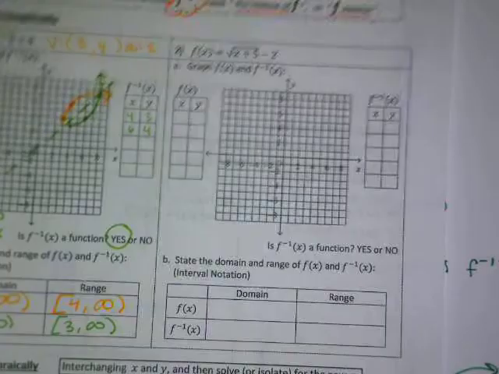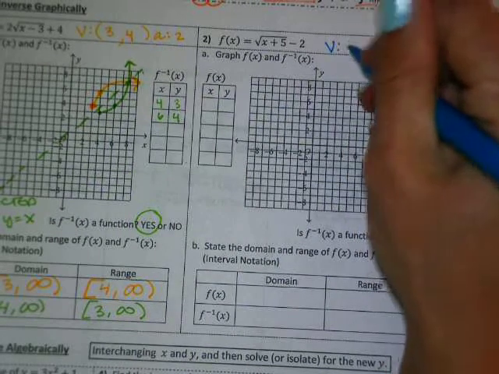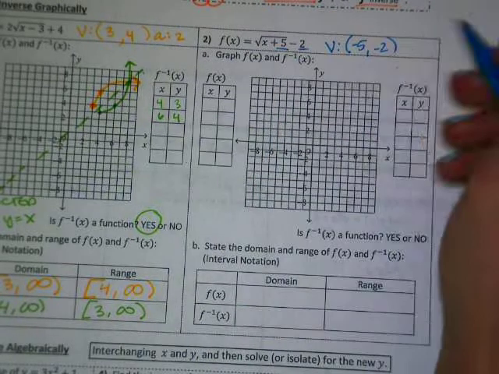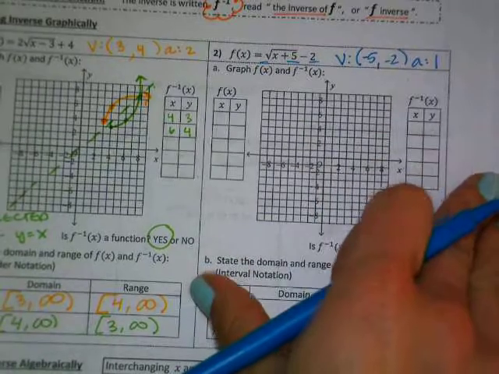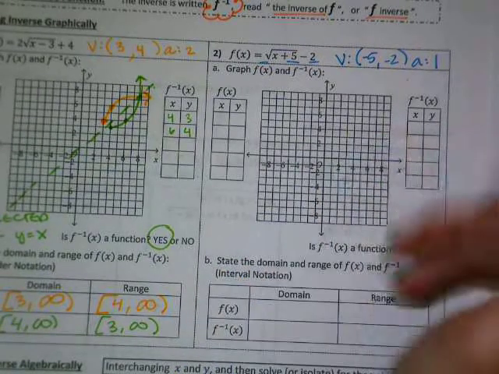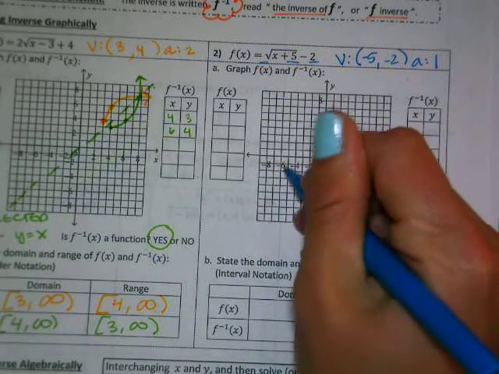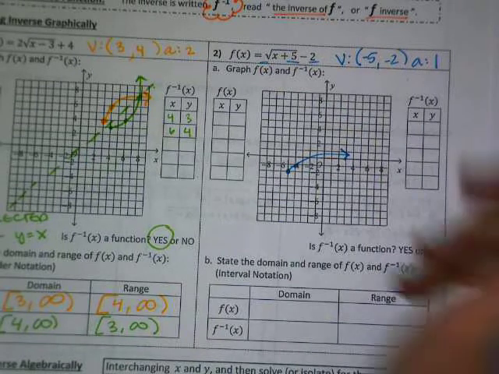All right, hop over to number 2 and do the same thing. All right, so I'm going to graph my vertex is at -5, -2, coming from those two numbers here. My a value is an understood 1 because of the very, very front number. So I'm going to plot -5, -2, and I'm going to go up 1 over 1, draw my root.